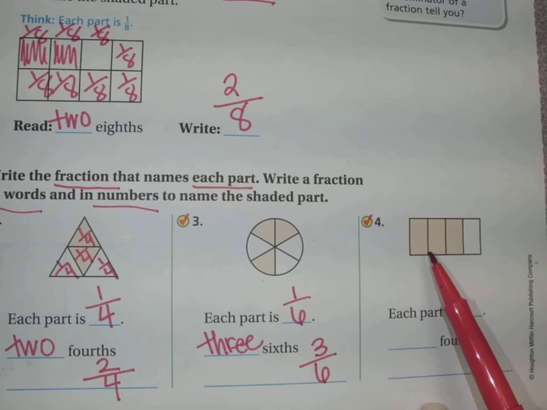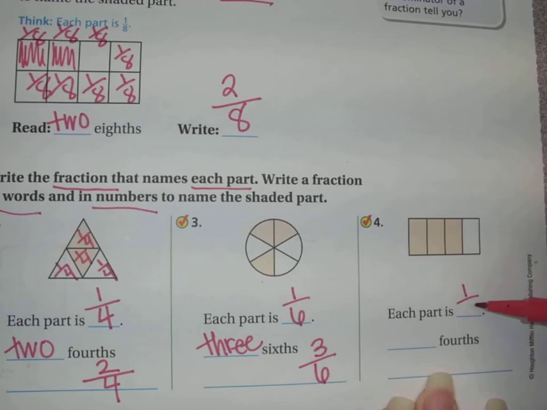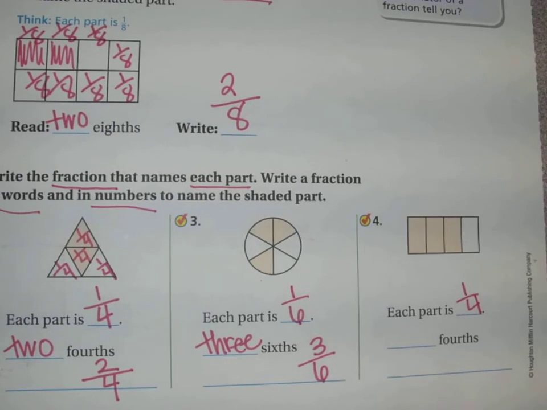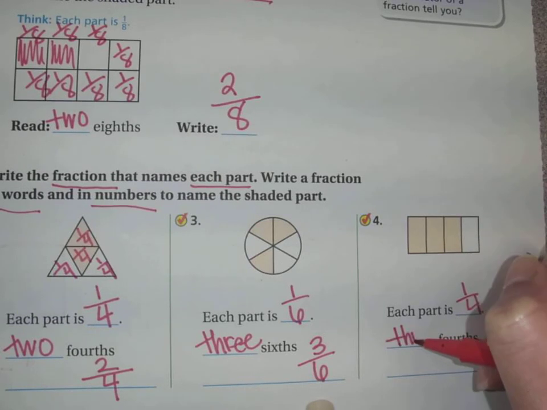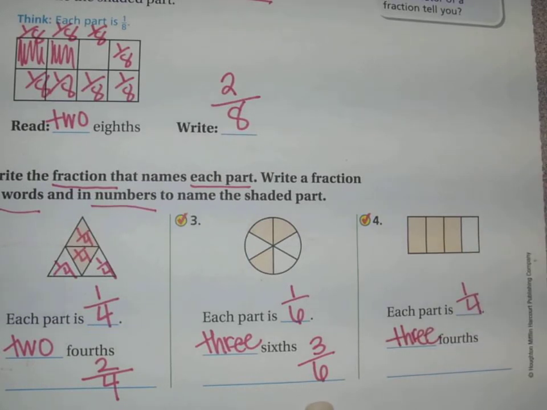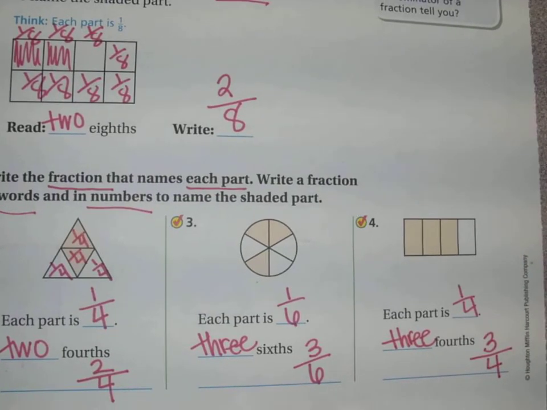This whole is divided into 1, 2, 3, 4 fourths. So each part would be 1/4. How many parts are shaded? 1, 2, 3. 3/4. And to write that in numbers, we would write a fraction. 3/4. 3/4 is shaded.